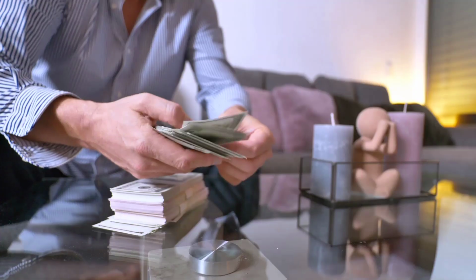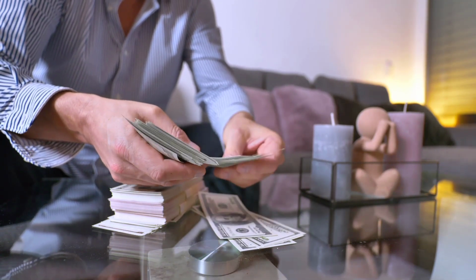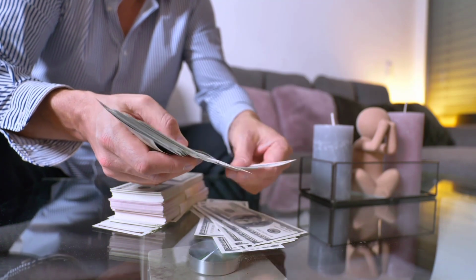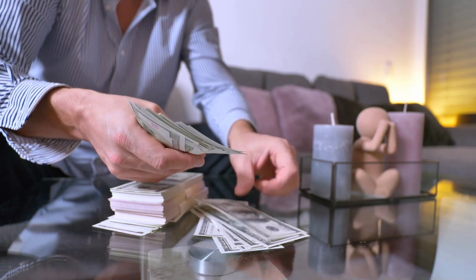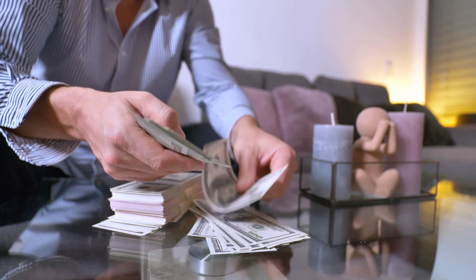And here's the cherry on top, my friends. With this method, you can easily make up to $10,000 per month by offering just one service. I'm about to spill the beans on what that service is, how you can do it yourself, or even how you can outsource it and collect some sweet paydays.